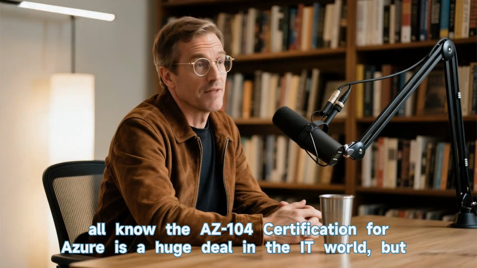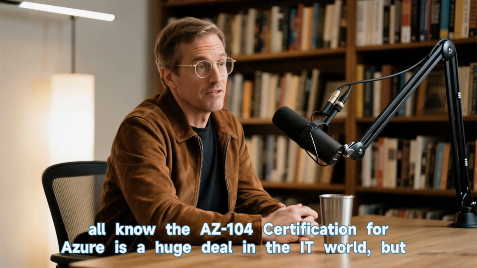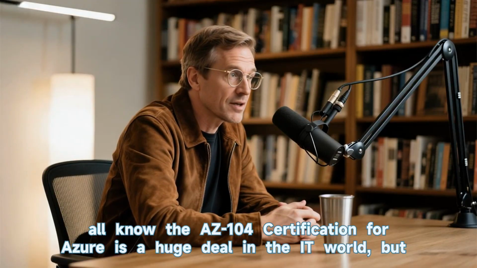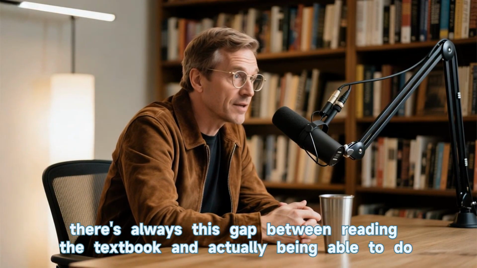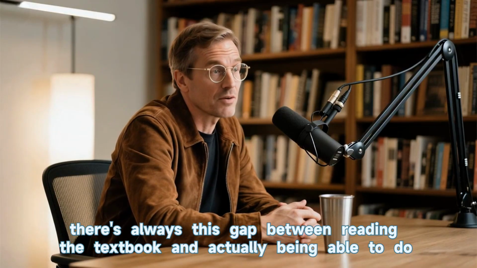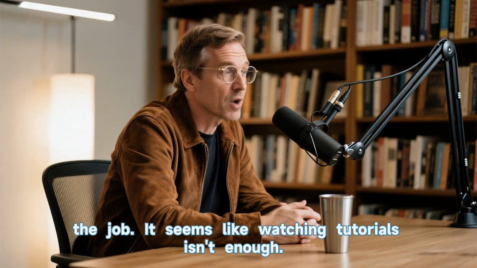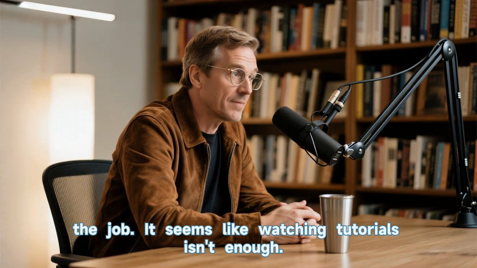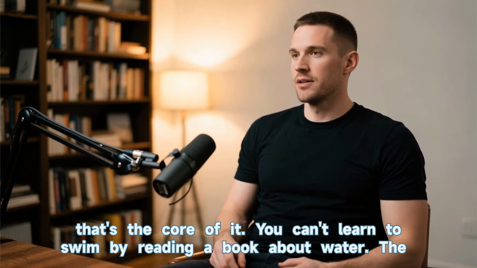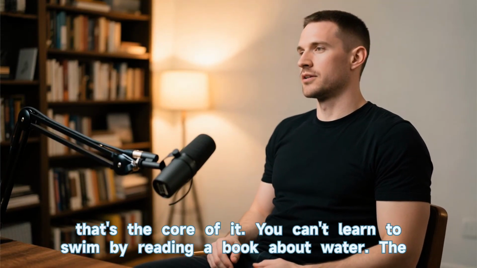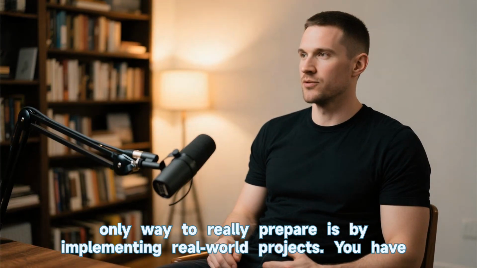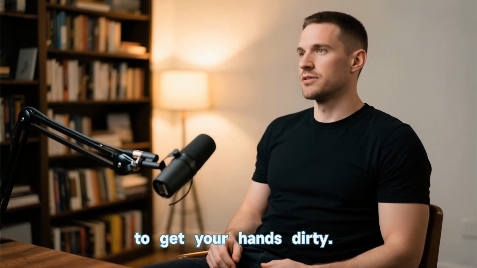We all know the AZ-104 certification for Azure is a huge deal in the IT world, but there's always this gap between reading the textbook and actually being able to do the job. It seems like watching tutorials isn't enough. Well, that's the core of it. You can't learn to swim by reading a book about water. The only way to really prepare is by implementing real-world projects. You have to get your hands dirty.